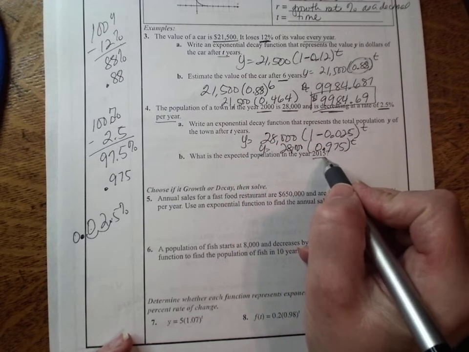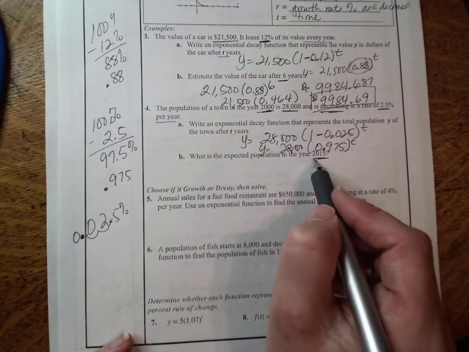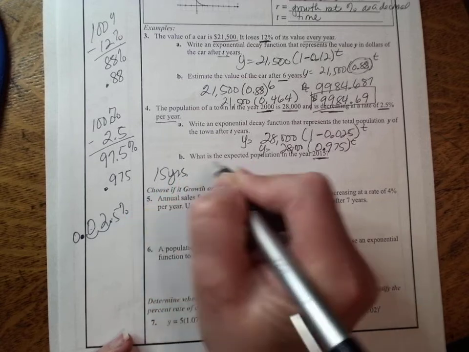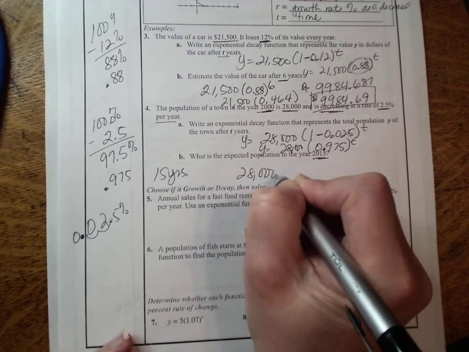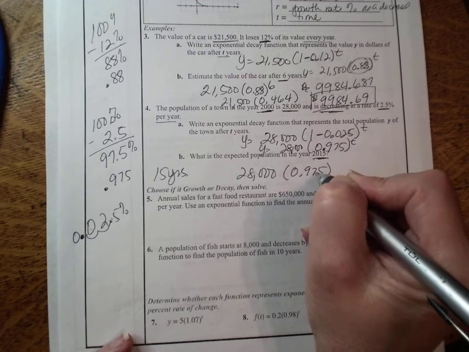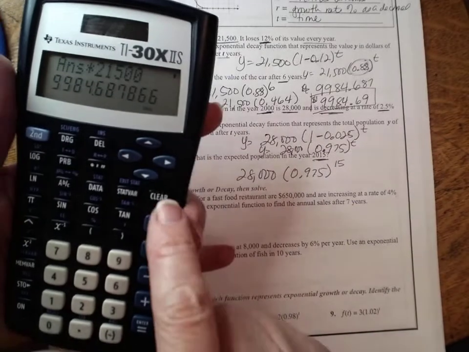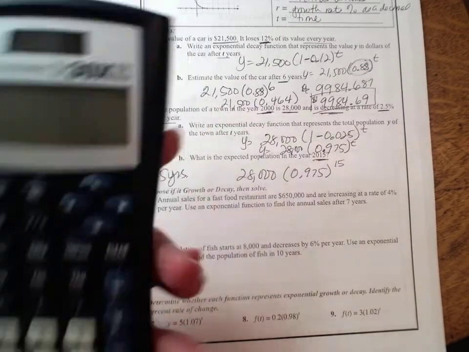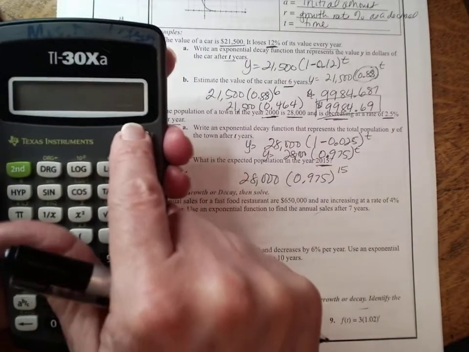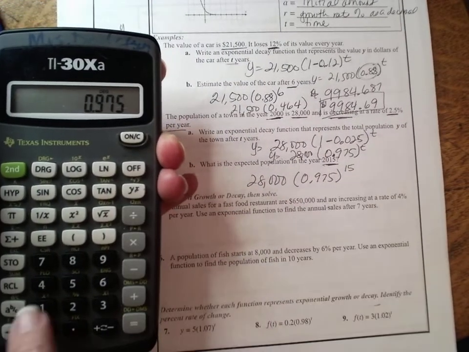All right, population in the year 2015. It started at year 2000, 2015. That's 15 years. So this is going to be 15 years. So 28,000. I hope you guys can read my writing. Times 0.975. So it's not decreasing very much. So this town's, but it is still decreasing. It's not increasing. And let me do the other calculator just so you guys get used to seeing the different calculators. Okay. So 0.975 raised to the 15th power.